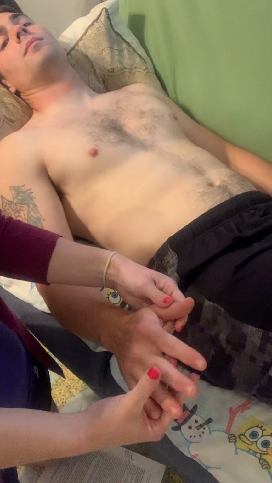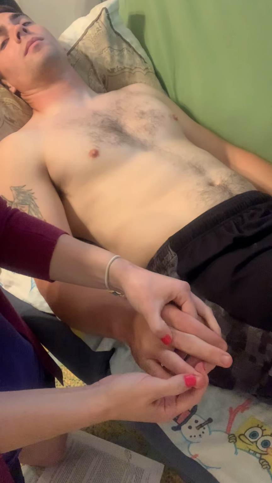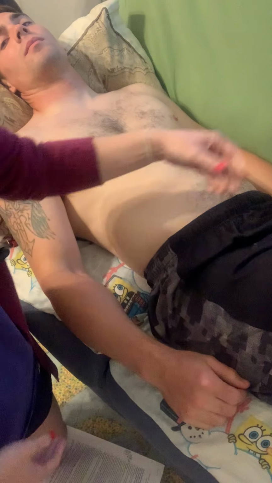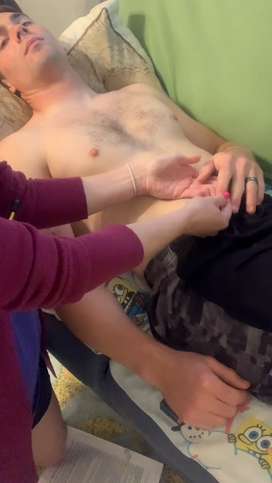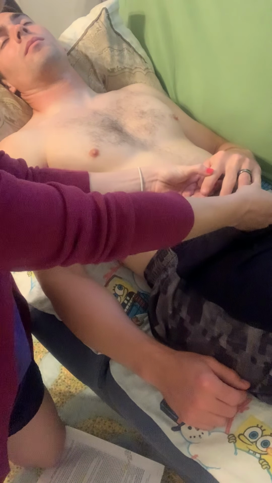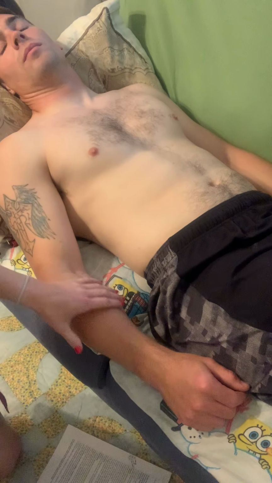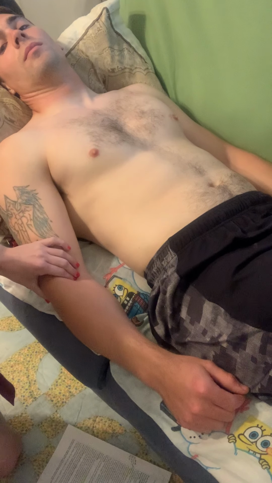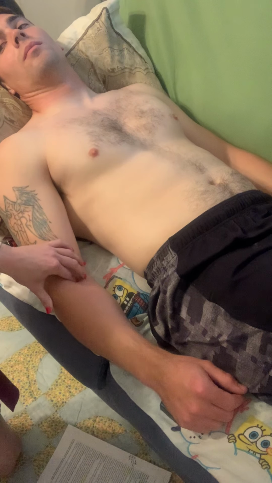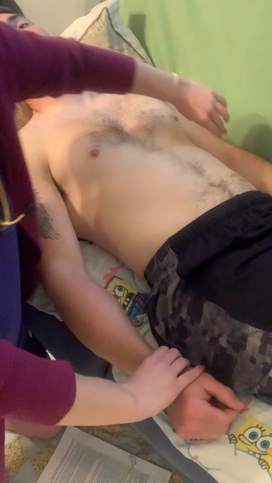And also going to check his fingernail beds for capillary refill, making sure that they are less than 3 seconds. And also I'm going to start checking the pulses. And so I'm going to start with the brachial and then the radial. I'm going to do this for both sides.